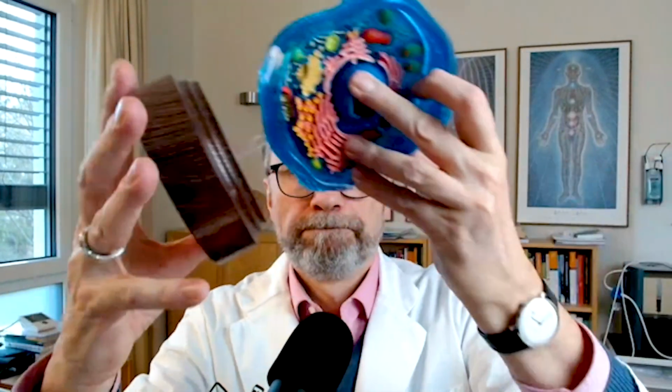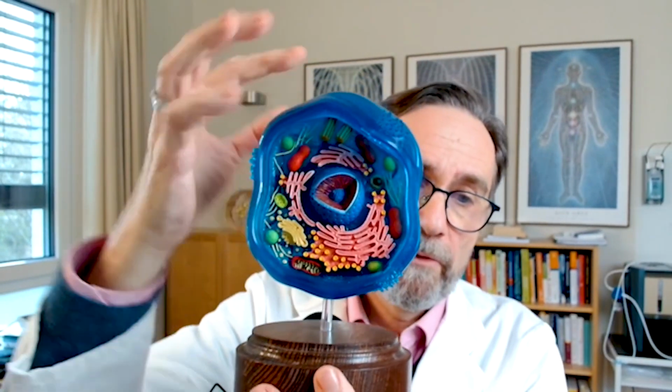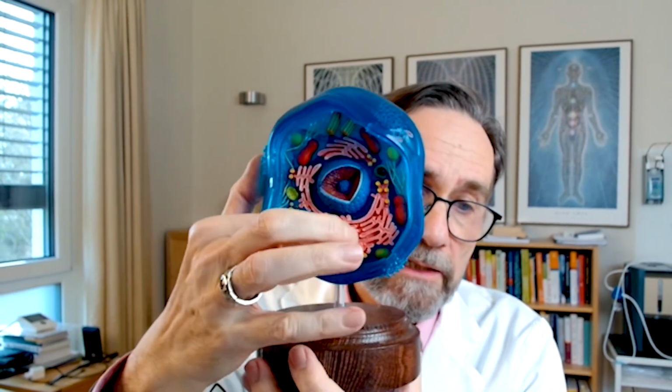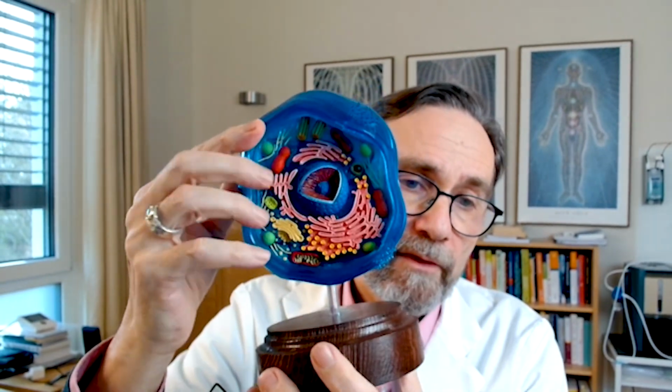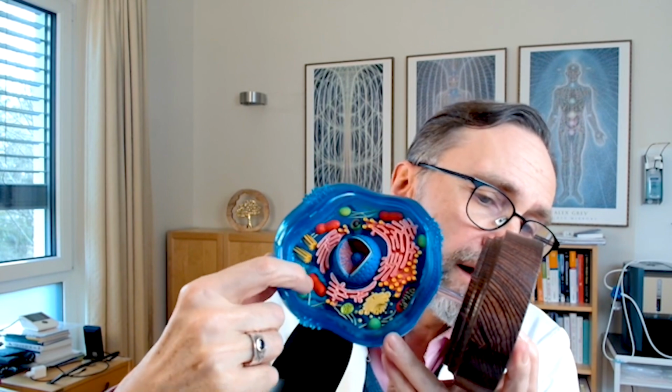So I have a cell model here. This represents a human cell with a membrane and a nucleus where the genes are, and organelles. In this complex body of a living cell, we have organelles called mitochondria. These red bean-like structures are what biologists call mitochondria, and the mitochondria are the energy plants of the cell.